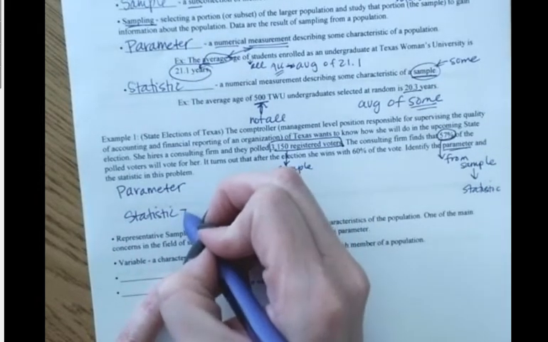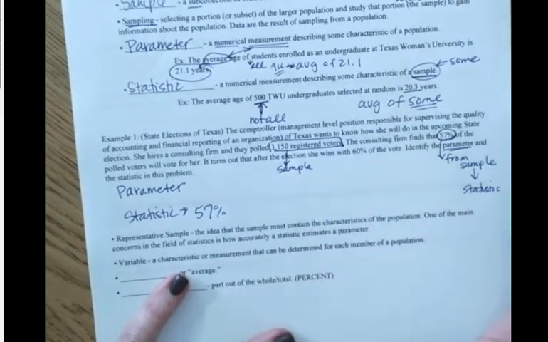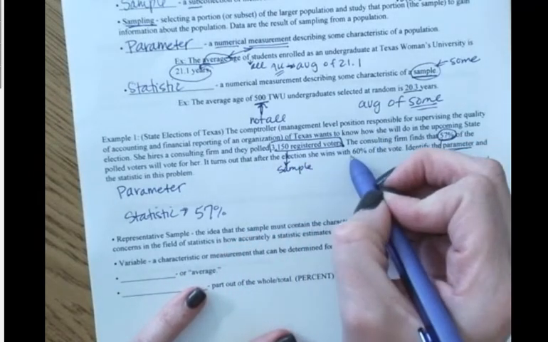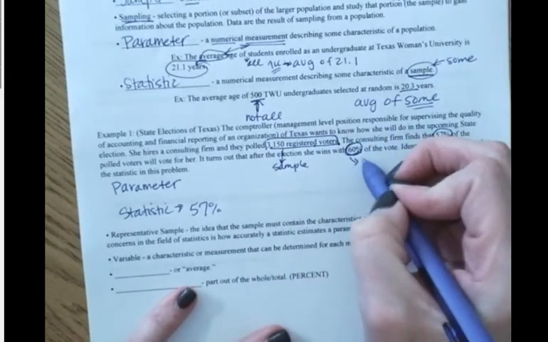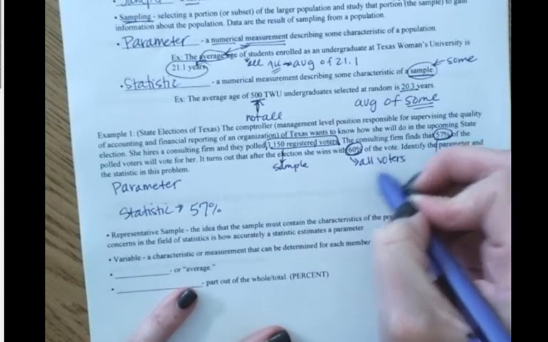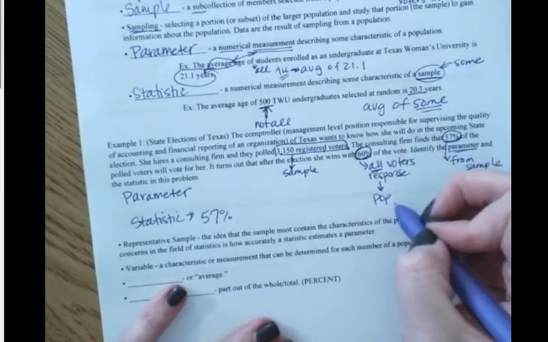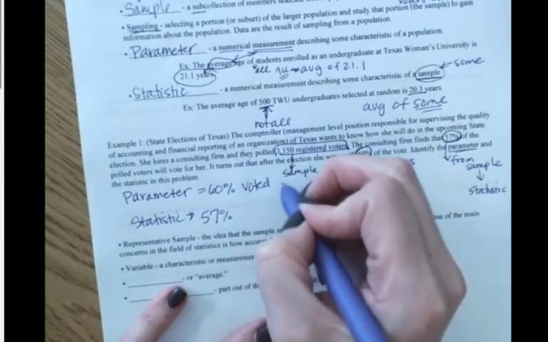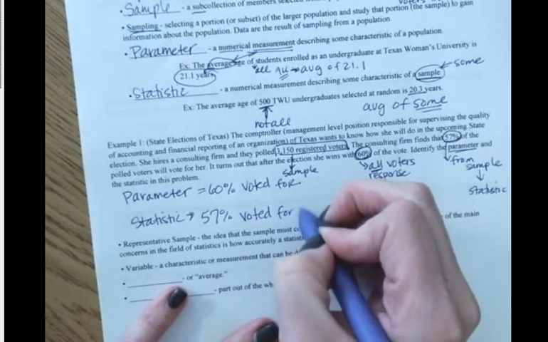So my statistic is the 57%. Now, looking back, it turns out that after the election, she wins 60% of the vote. That 60% didn't come from just the registered voters. That came from all. That's the response from all the voters. Because it's an all, that's the population. It comes from the population, which makes it a parameter. So 60% voted for her from the population, but from the sample, only 57% voted for her.